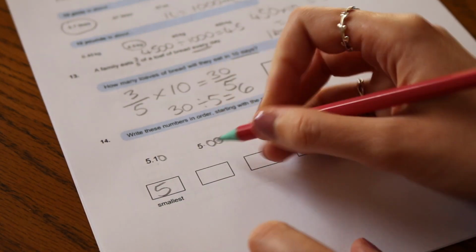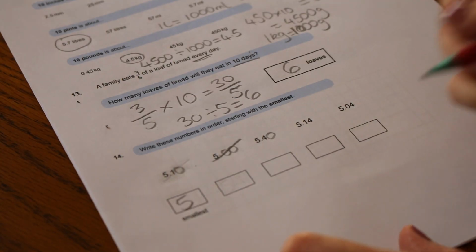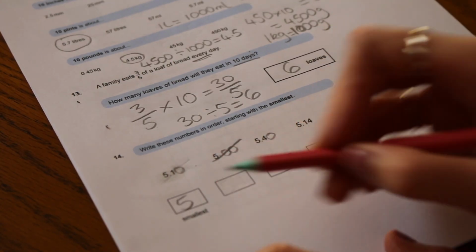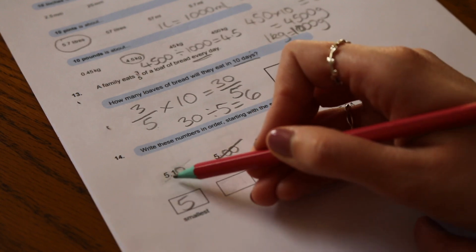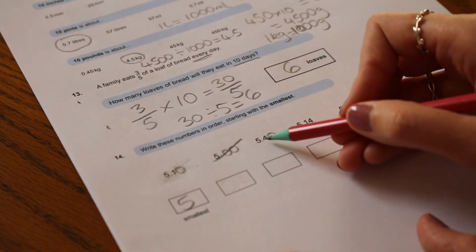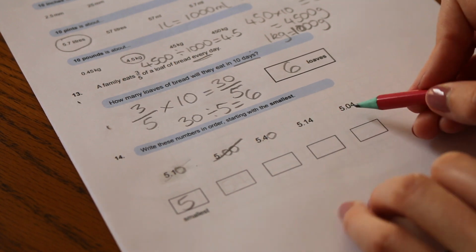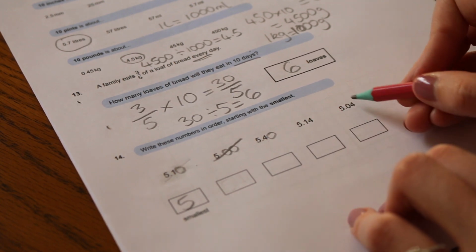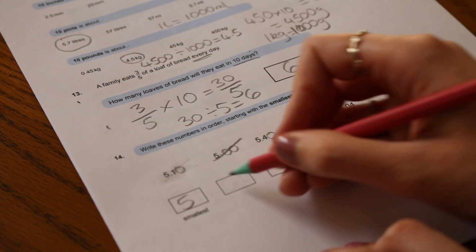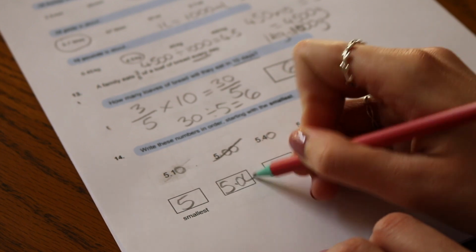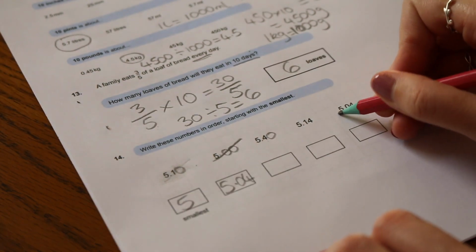So you can see here we have 0 tenths and 0 hundredths in number 5. So 5 is the smallest. Then we need to look at what's next in the tenths column, because there's no more whole numbers in that list. So we've got 5.10, 5.40, 5.14 and 5.04. So 5.04 is the next smallest because there are no tenths in this column here.